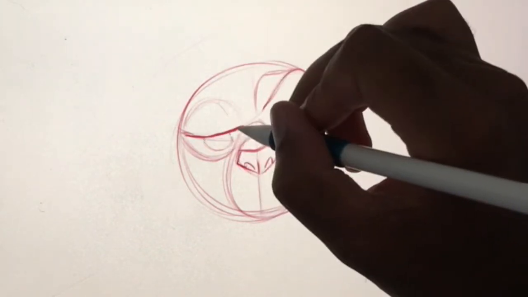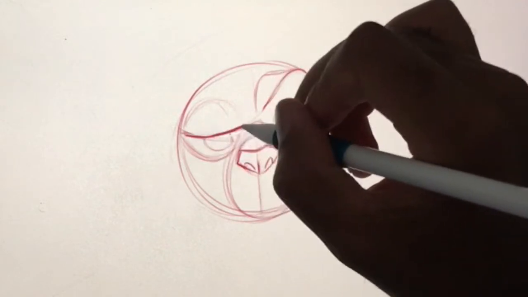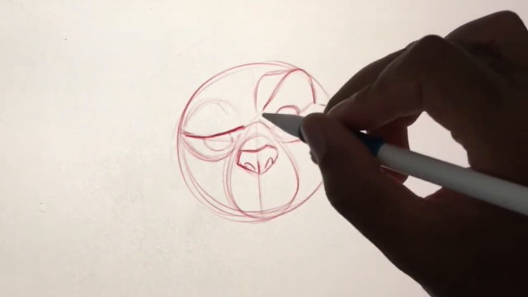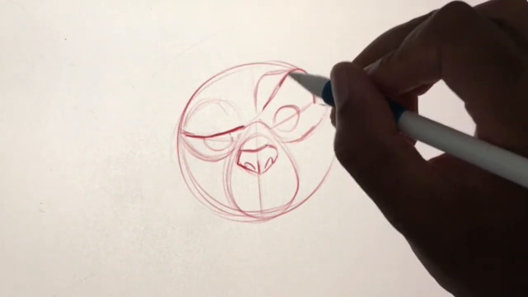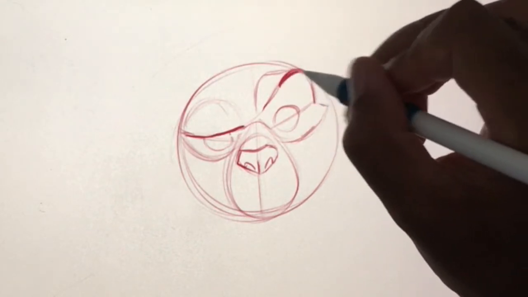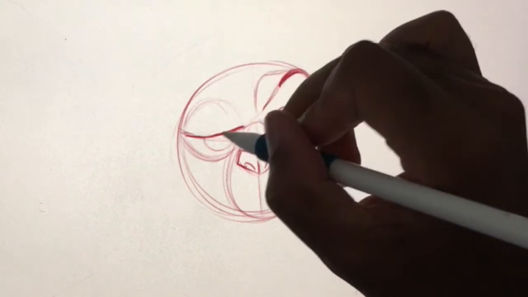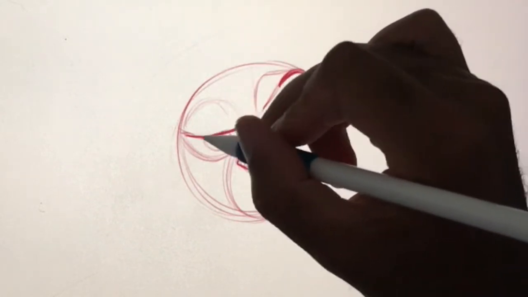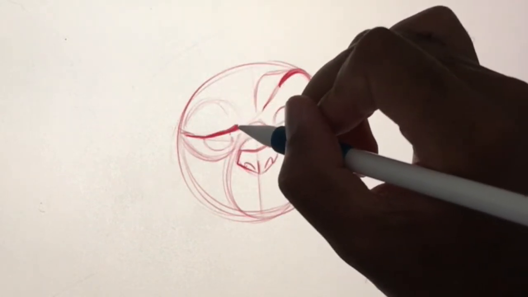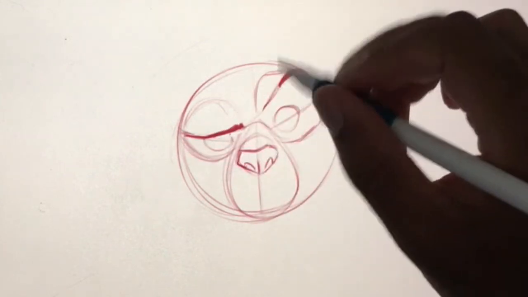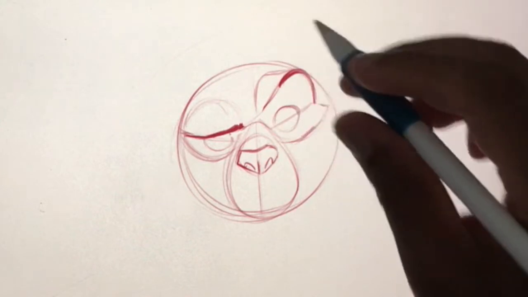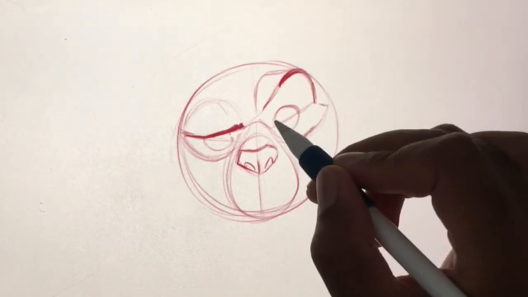And now, this is just the top of the eyebrow. It's actually the same line as this. So if I would make an eyebrow type thing here, then the same eyebrow type thing would be here. But you also have the eyelid.